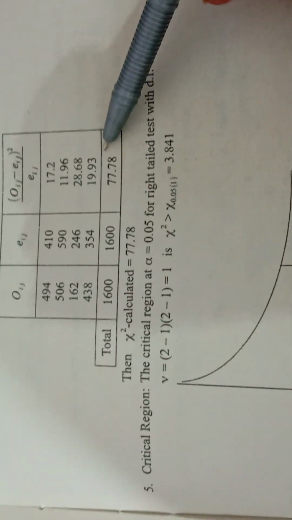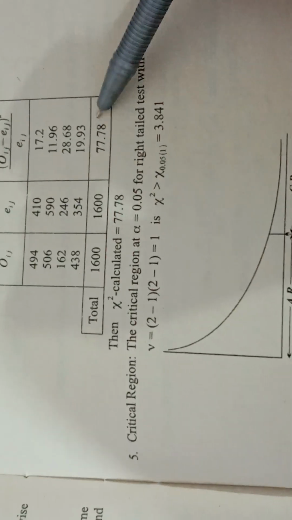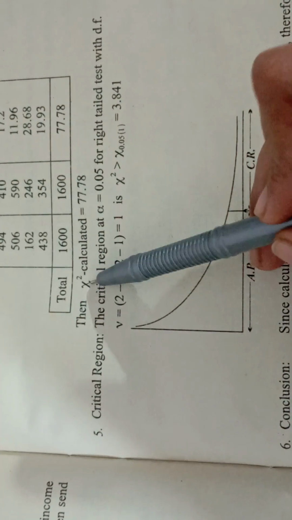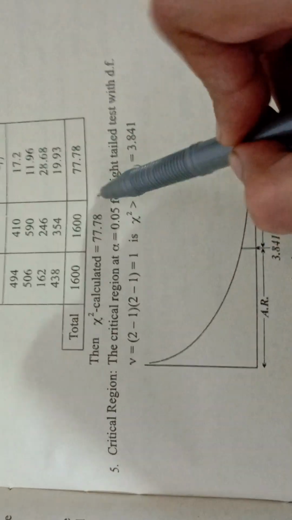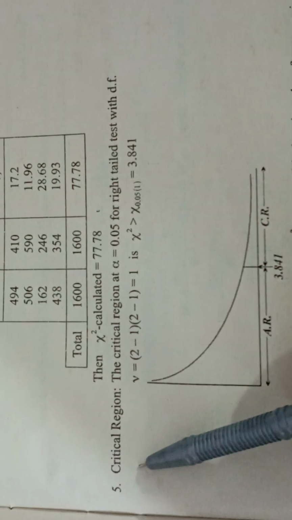ठीक है, देन आपके पास ऑब्जर्व फ्रीक्वेंसीज हैं, एक्सपेक्टेड फ्रीक्वेंसीज हैं. ठीक है, आपने इनको सॉल्व करके यहाँ पे आंसर ले लेना है 77.78. Then chi-square calculated is equal to 77.78. And the next step, critical region.